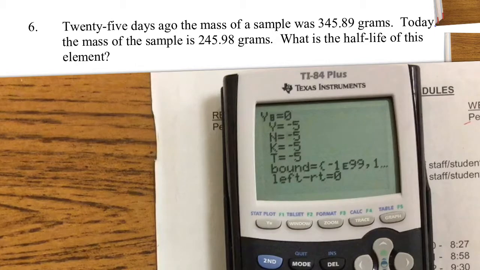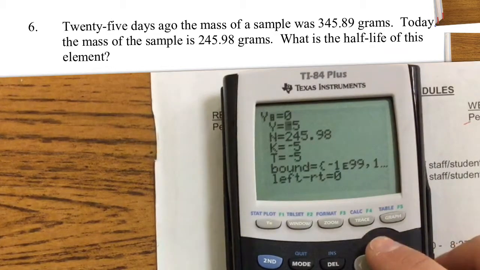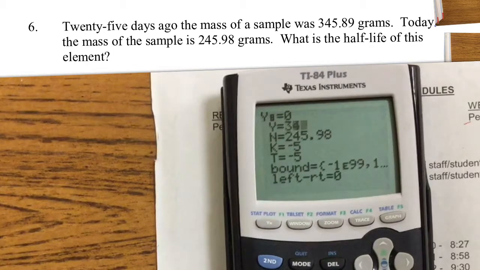That would establish K. So 25 days ago, the mass of the sample was 345.89. Today, the mass is 245.98. So go to the now amount and make it 245.98. Go to the not now amount and make it 345.89. And the time it took to get there was 25 days ago, so a negative 25. And we realized that whenever the y amount is more than the now amount, you're going back in time. So that's enough to establish K.